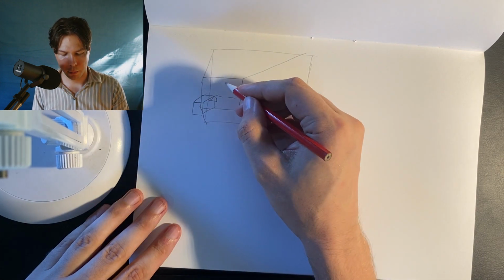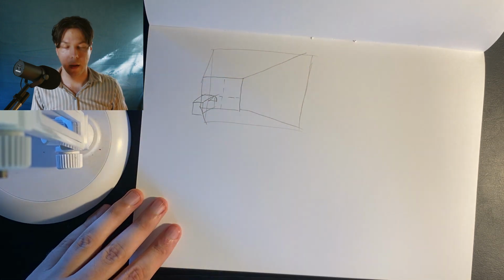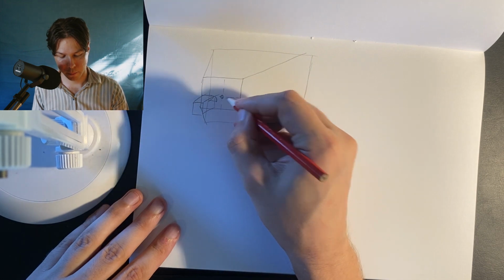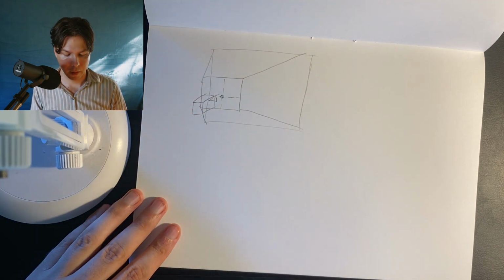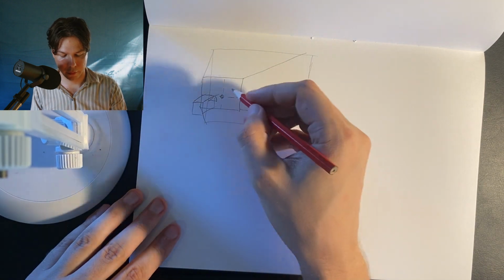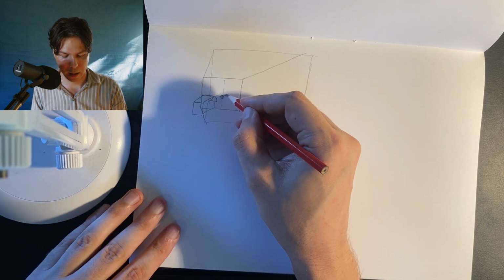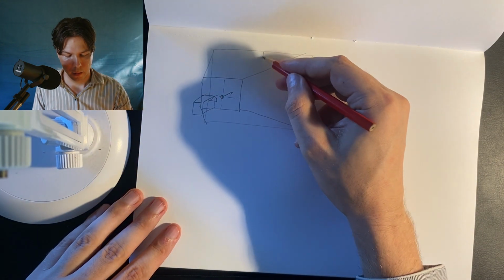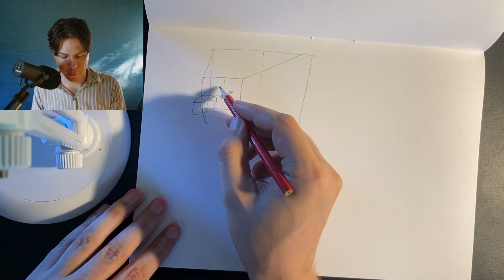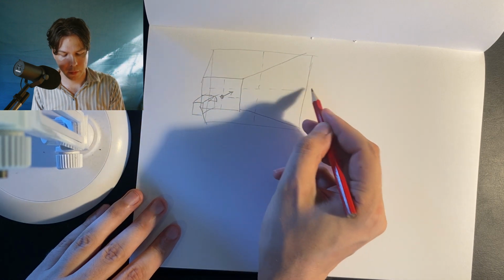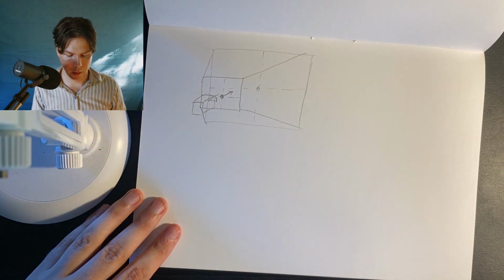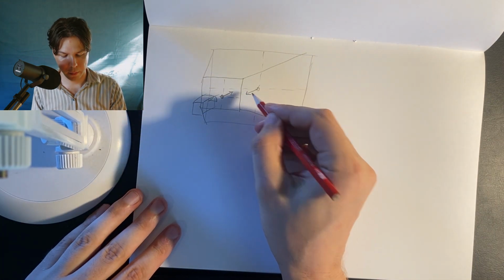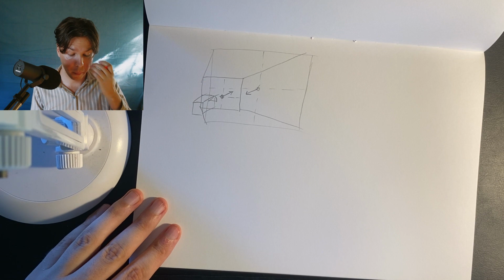So remember that to define a plane, we need a point and a normal. For the near plane, the point would just be the origin, at a certain distance in the z. And then the normal will be pointing away. For the far plane, the point would be at the origin, at the far distance, and the normal would be pointing back towards the camera.